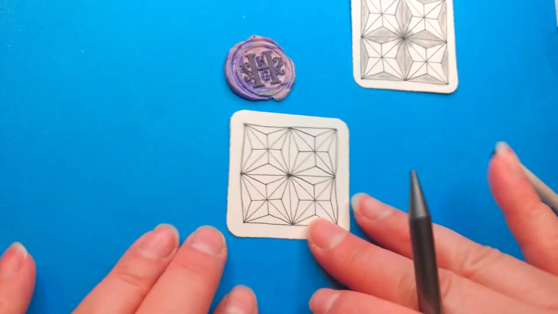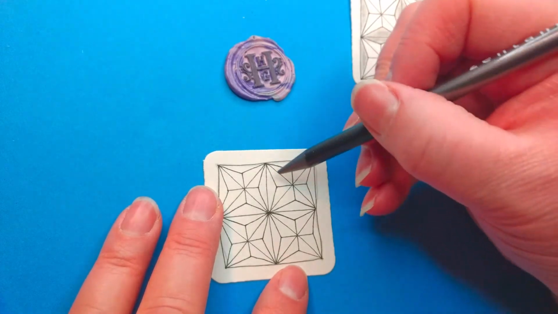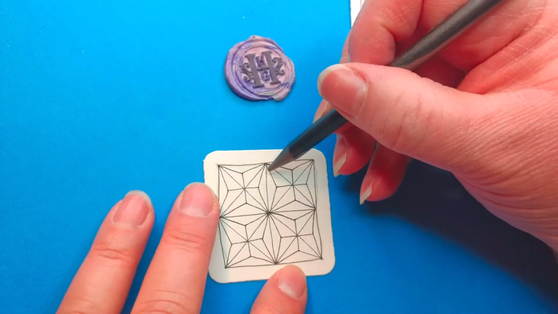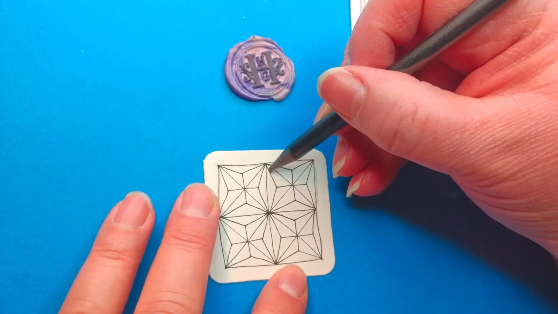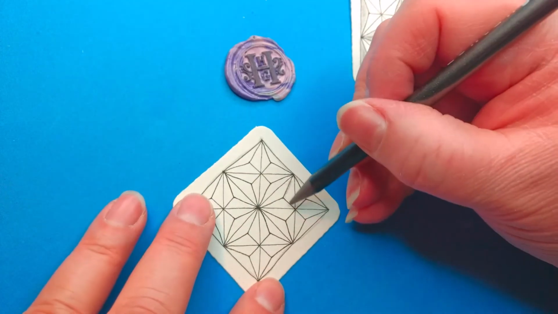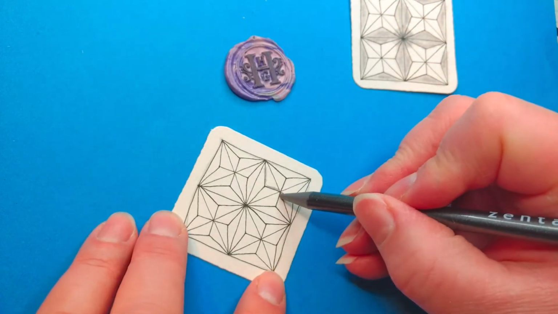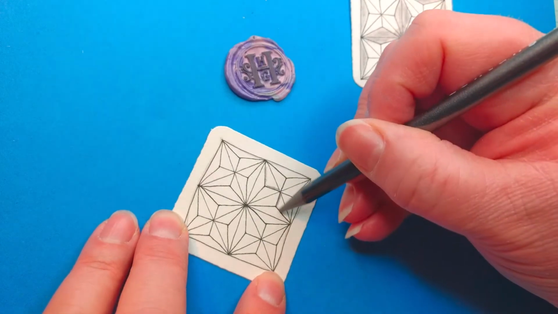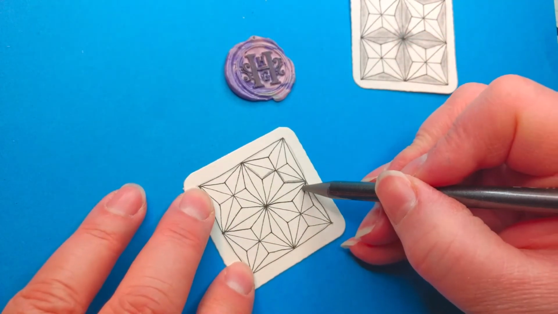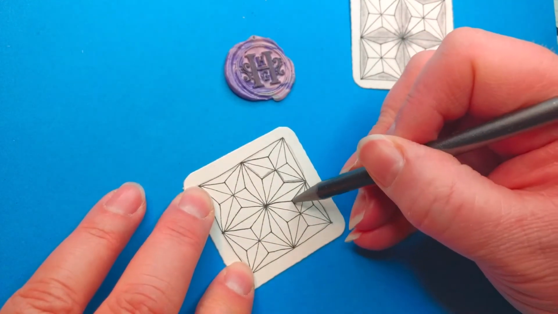Now, another idea is if you wanted to accentuate, say, this big star in the middle, and I'm going to do my best here because my eyes keep popping back and forth between the patterns.